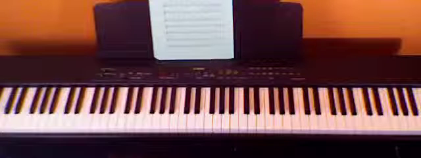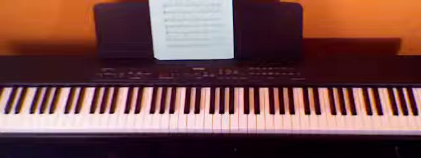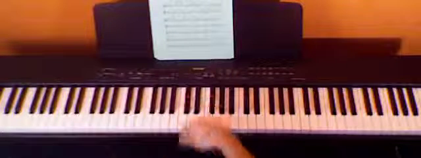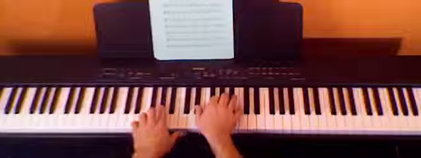So here it comes. We're going to start from letter A. We're going to bypass the introduction figure in the first line and go straight to the melody. So here it goes. 1, 2, 3, 4.